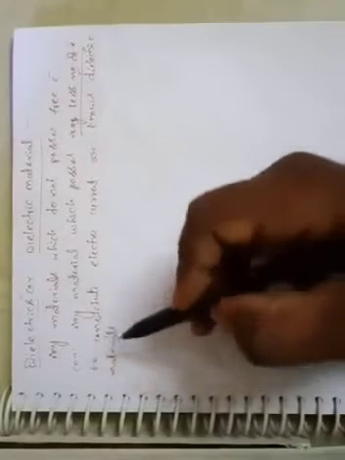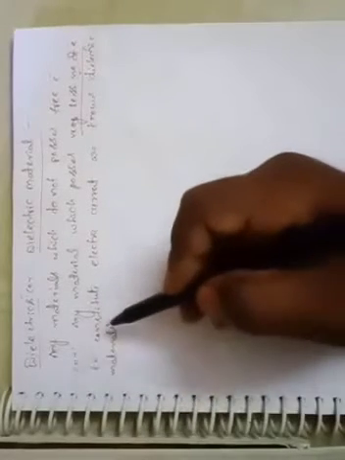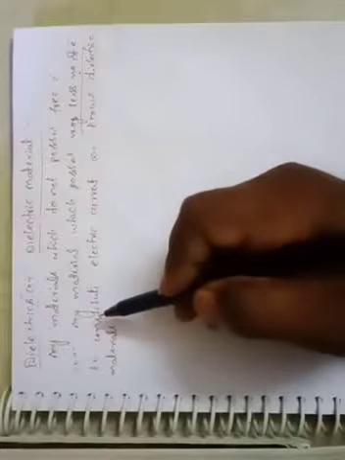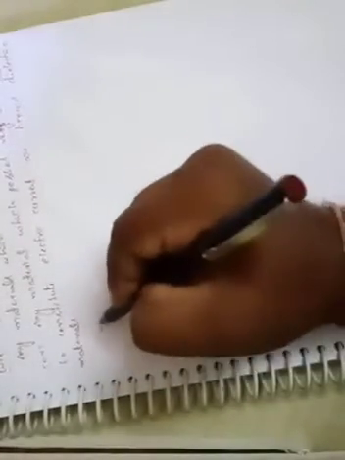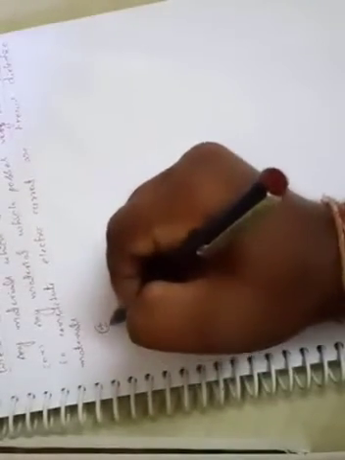Some atoms have a nucleus with negative charges revolving around it. But in some cases, there are molecules that have the negative charge center and the positive charge center both concentrated at a single point.